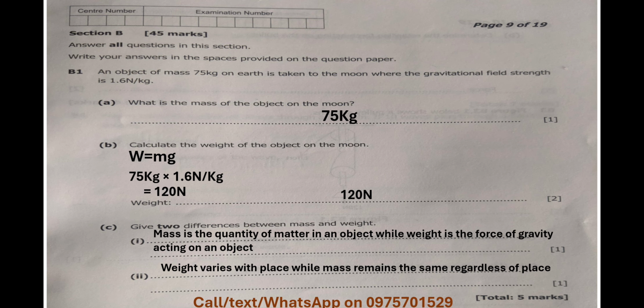As we have discovered, the weight of an object changes. If it is on the earth and you take it to another place, its weight will change. So weight changes from place to place. The weight of an object on the earth won't remain the same if you take that object to the moon. So weight varies with place, whereas mass always remains the same.